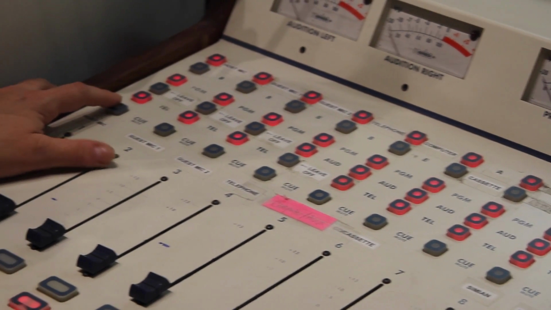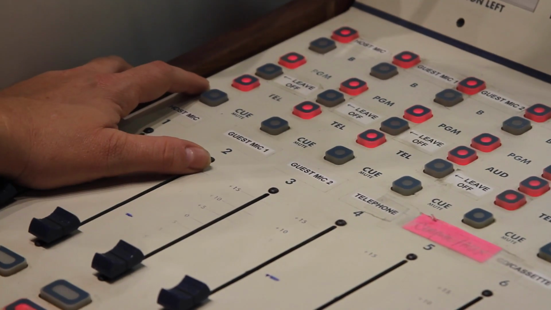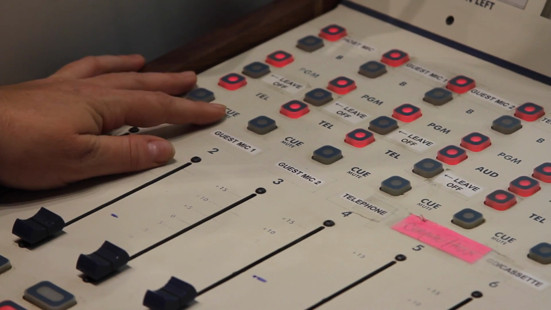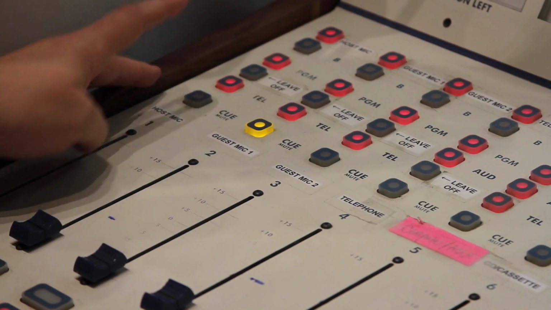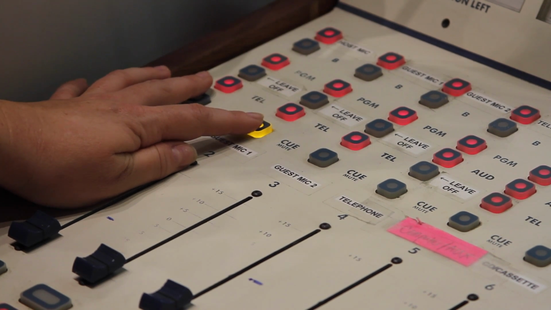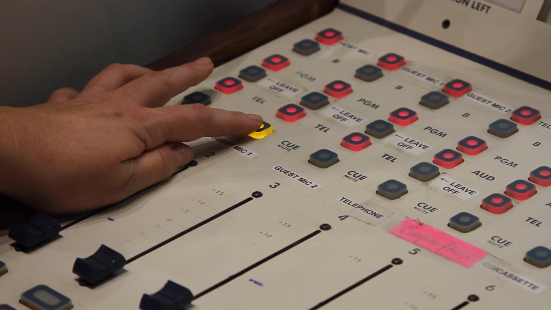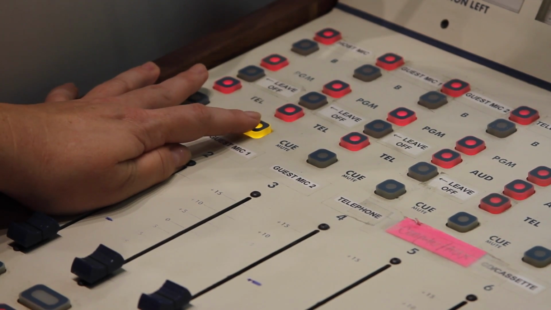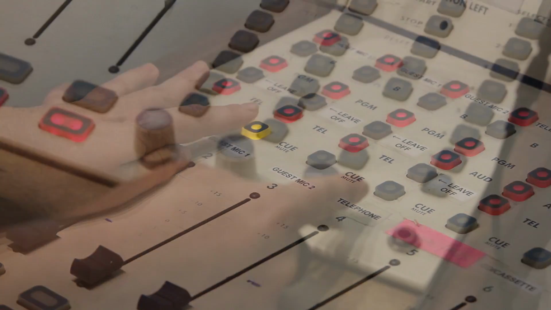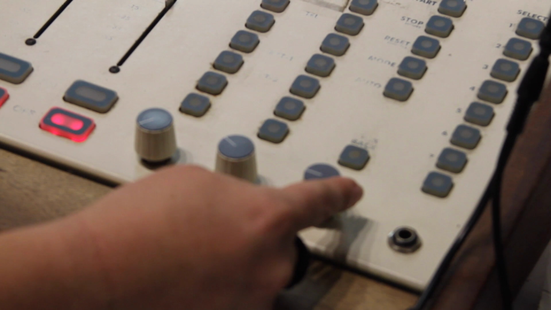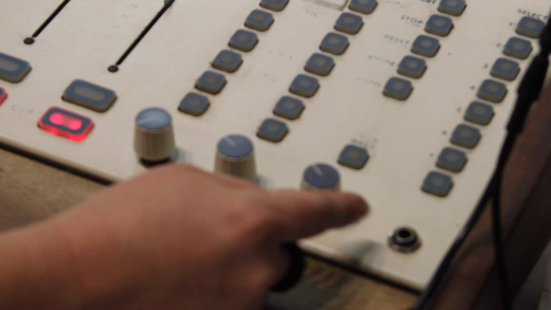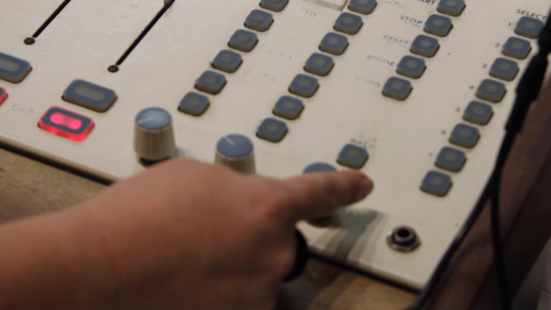Then the next button is Q, and that's where you can listen to something without it going over the air. So for example, if you wanted to test the microphones, then you would push Q, and then you could tap on that microphone to make sure that you have audio there. Now the way you control the volume on that is all the way down here. This is the Q control right here. So if you wanted to test a microphone, make sure that this is turned somewhat up, and then you'll tap on the microphone.